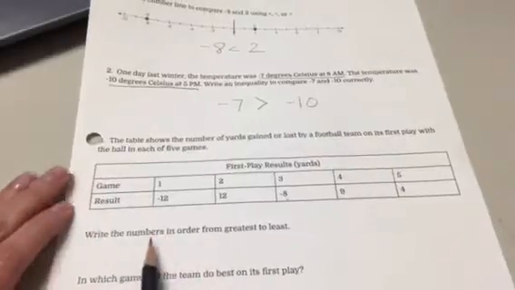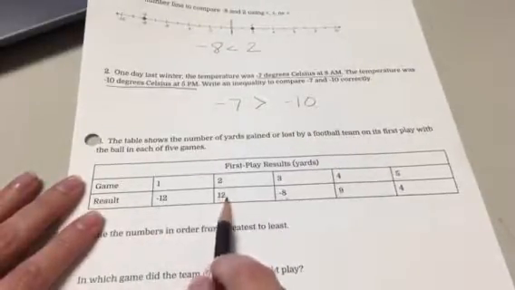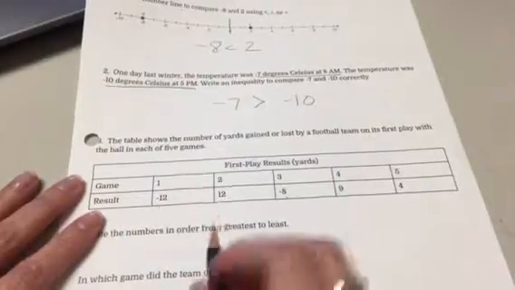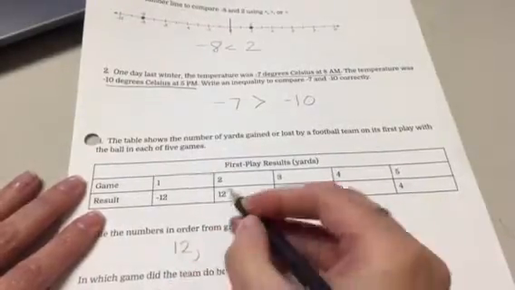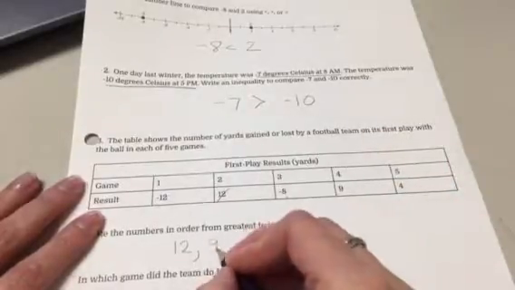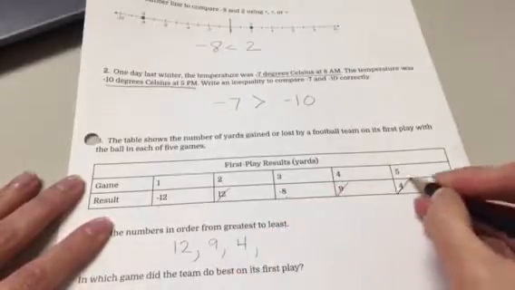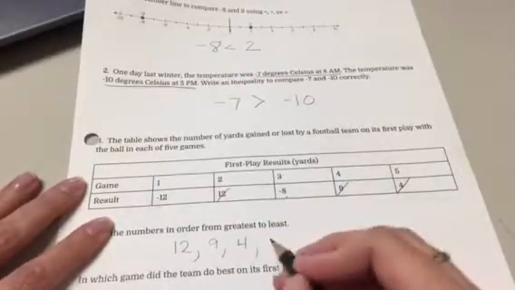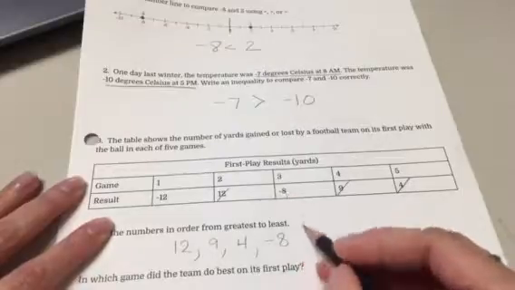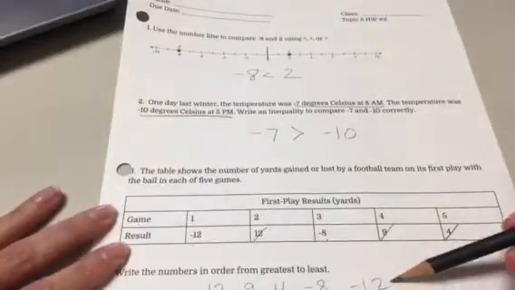So they want us to write the numbers in order from greatest to least. So the greatest amount of yards gained was 12. I'm going to cross that one off when I'm done. Then the next one would be +9, and then +4. And then -8 would be greater than -12 because -12 is further to the left. So that one's going to be the smallest.